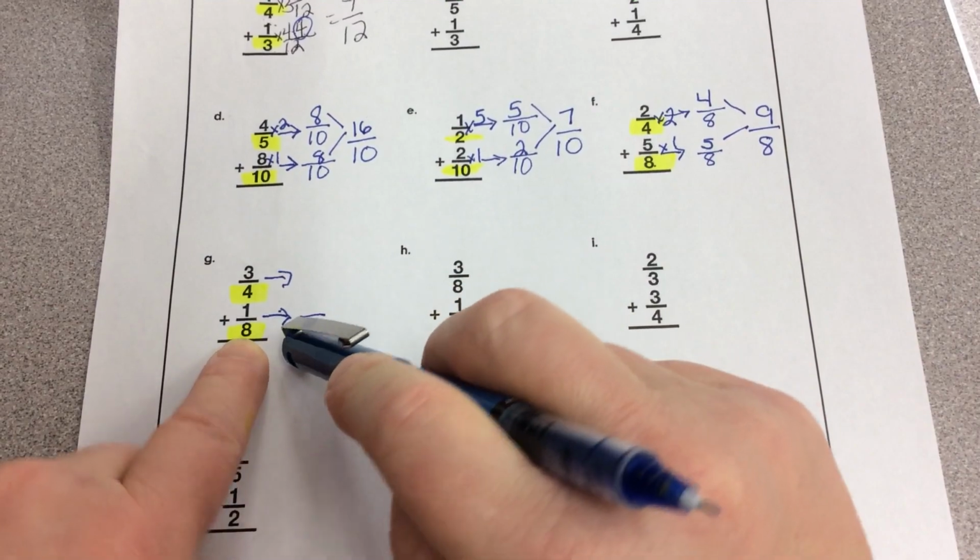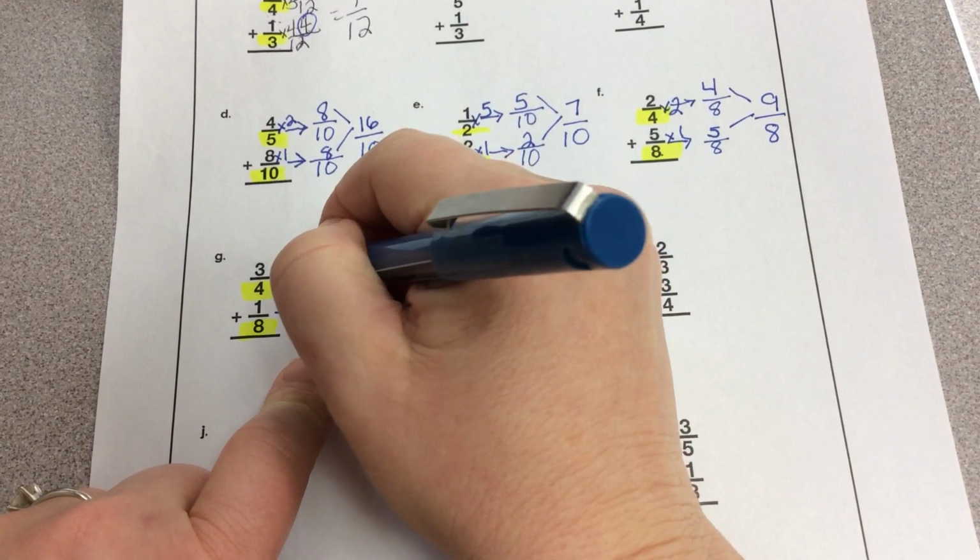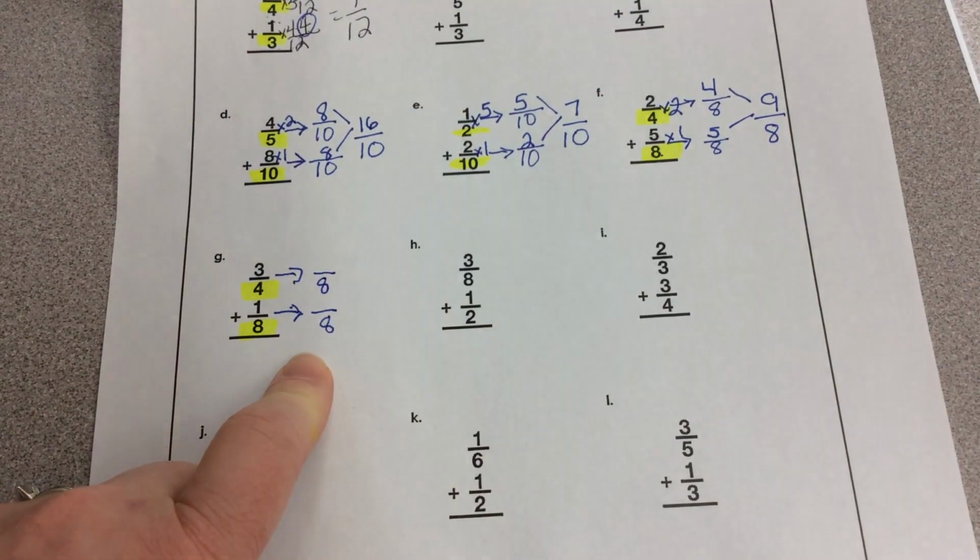So now part 2, what I said was we know that 8 is a multiple of 4. So that's going to be the least common multiple of these two. So we know our least common denominator is an 8.